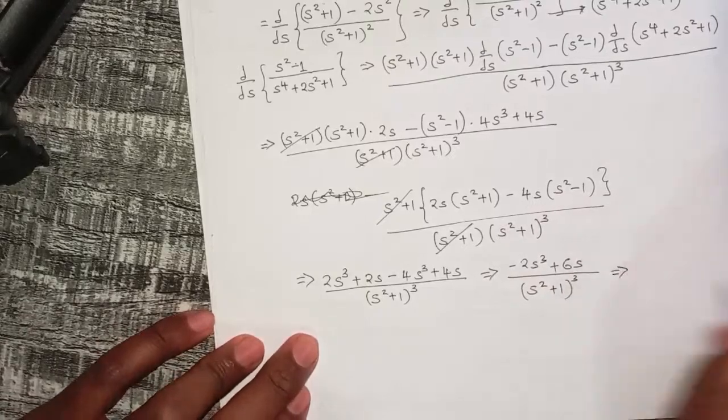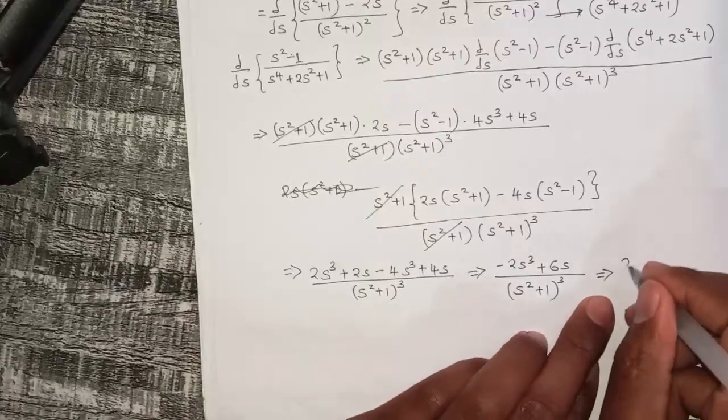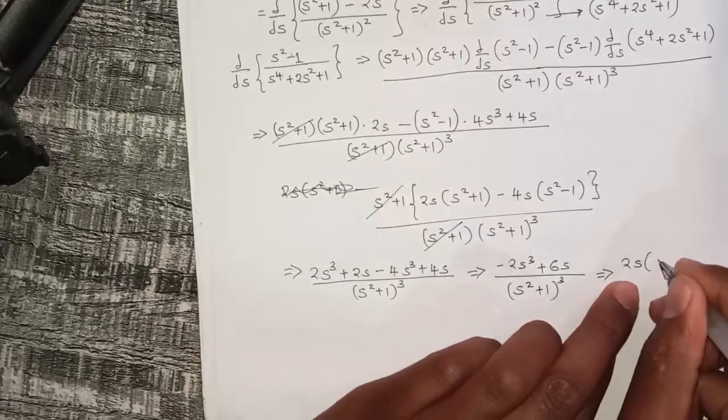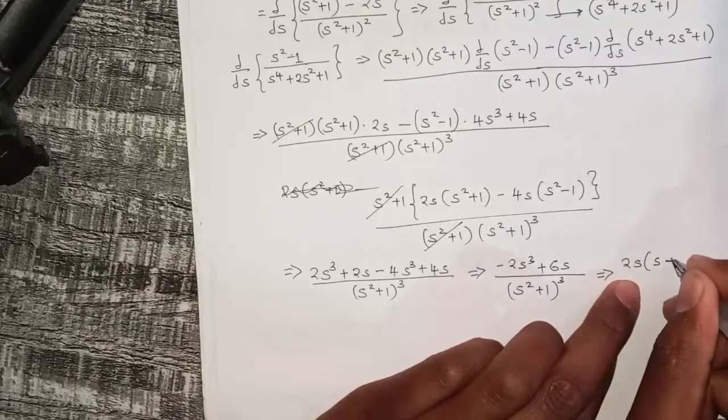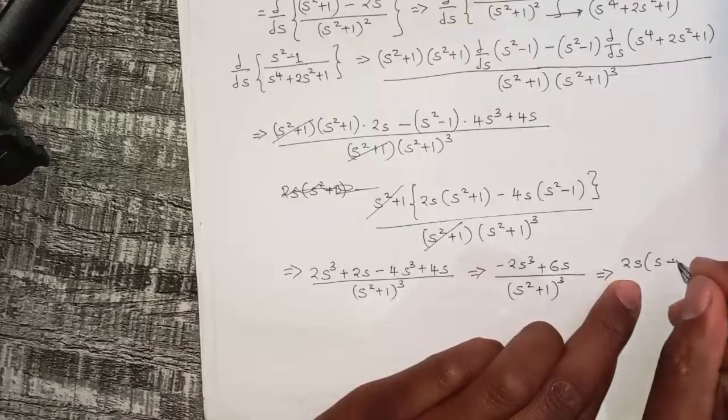and again this can be written as 2s into 3 minus s squared.